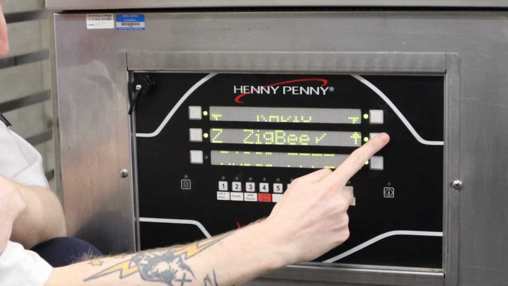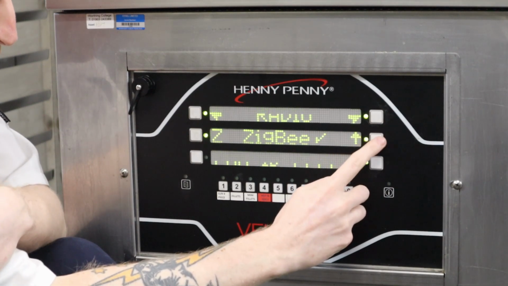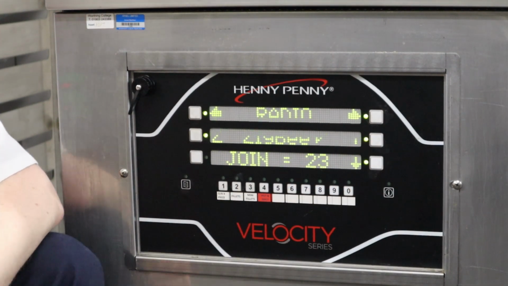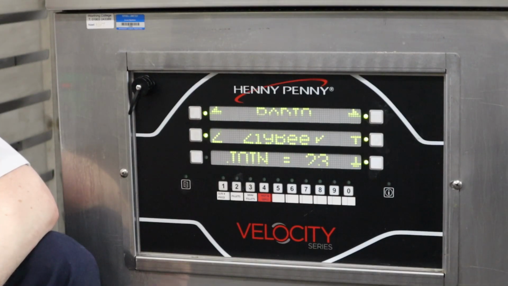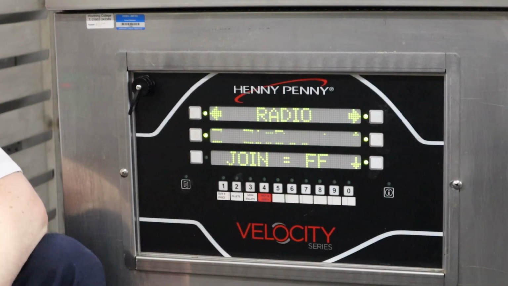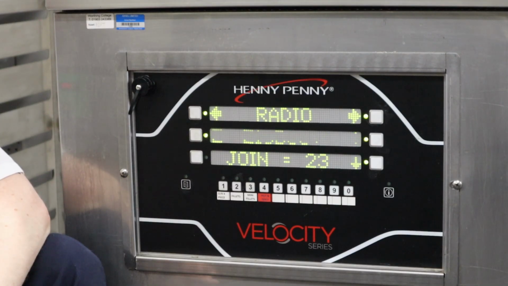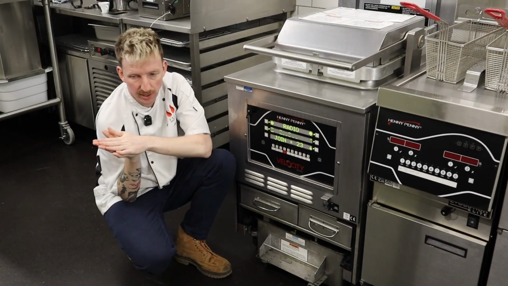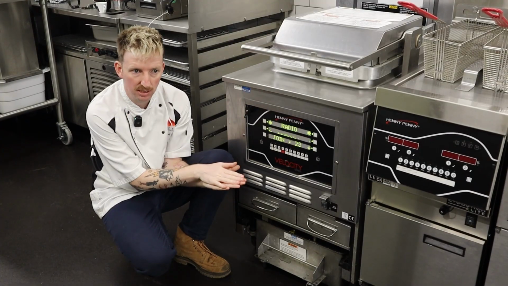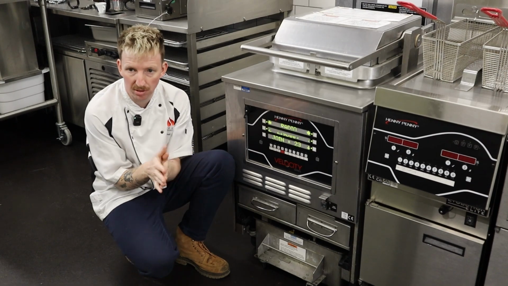And then if we scroll back up, we can see that our letters and our numbers have disappeared. The radio is now going through its join process again. While it's going through this process, you'll get the FF, or you'll get some different numbers. The numbers all refer to different things, and we're just waiting for that to go back to 00 once it's joined. So the radio 23, 21 is letting us know that the radio on the fryer has found something to join to, just not been able to process the information yet.